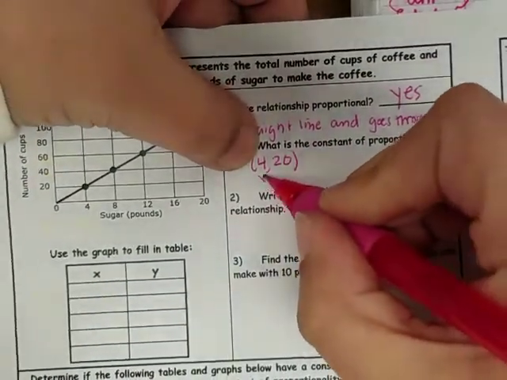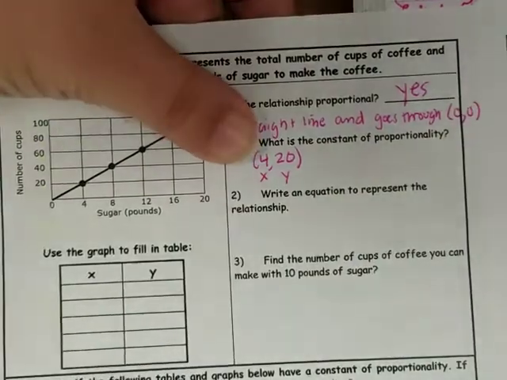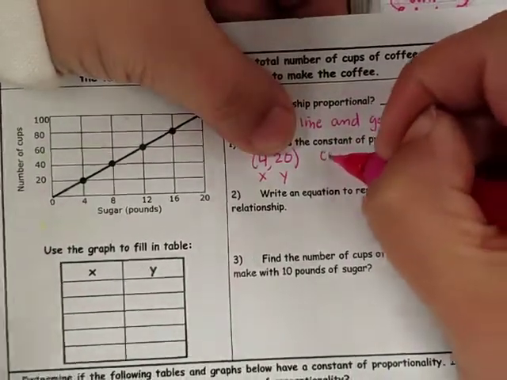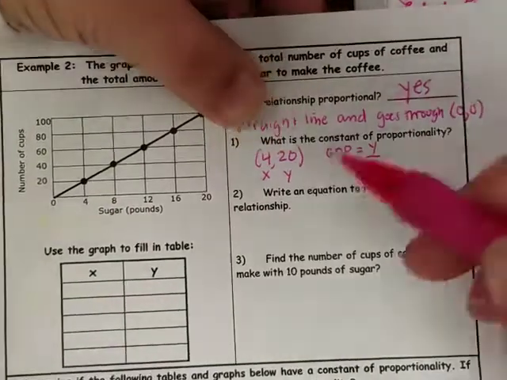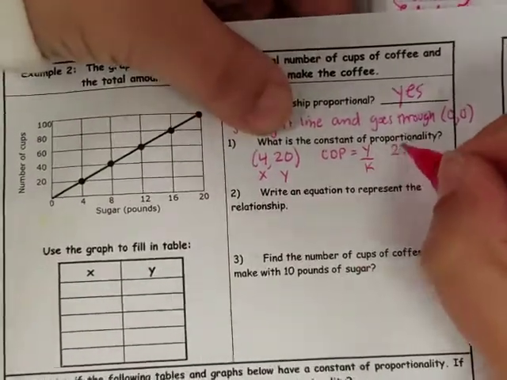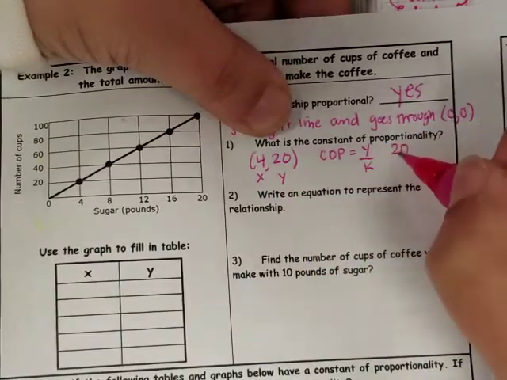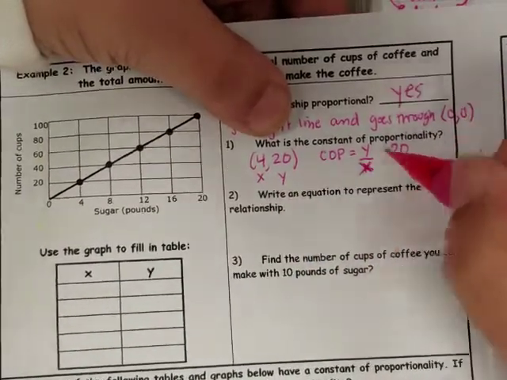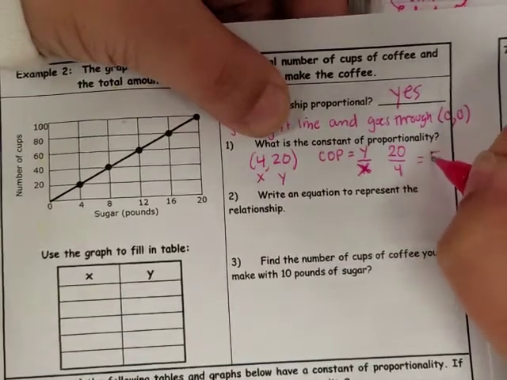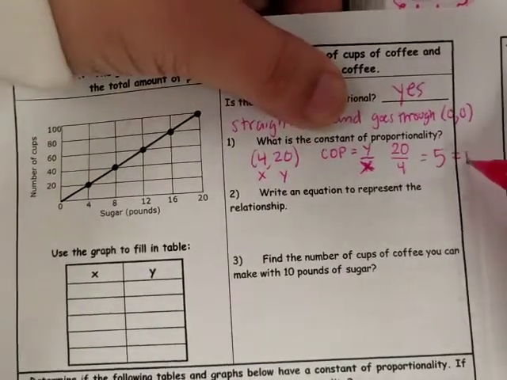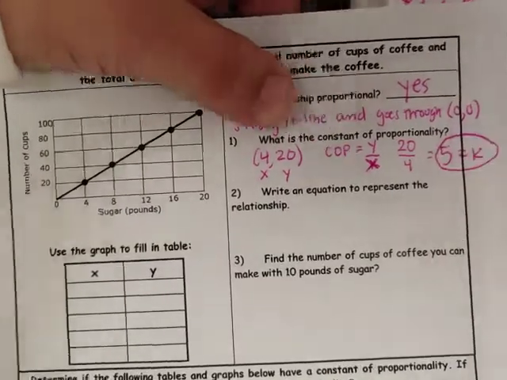All right, this is my x value. This is my y value. We know to find the COP, to find your k value, you have to do y divided by x. So y is 20, x is 4. And 20 divided by 4 is 5. So our k value, our COP, is 5.